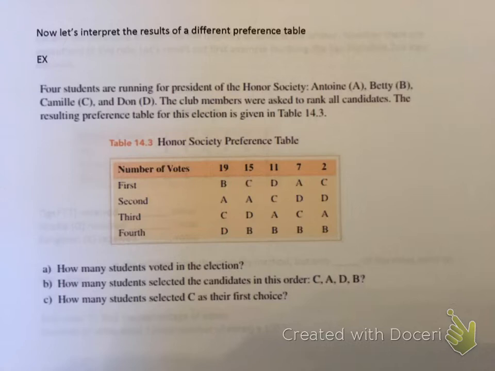The resulting preference table for this election is given in table 14.3. In the first column, we see that 19 people in the club voted B, A, C, D. 15 people voted C, A, D, B. 11 people voted D, C, A, B. And 7 people voted A, D, C, B. Finally, the last 2 people voted C, D, A, B.